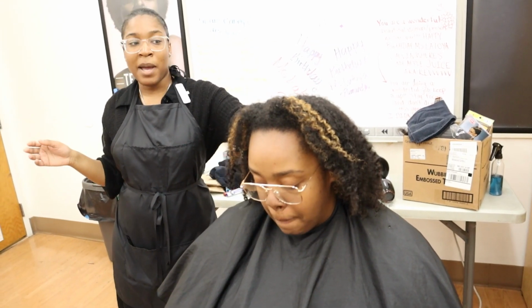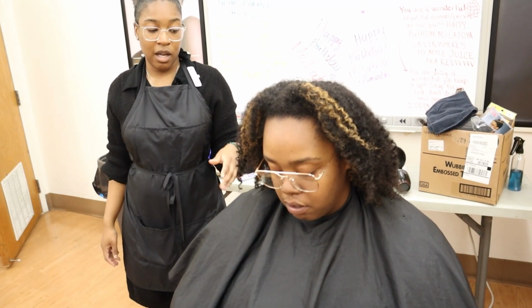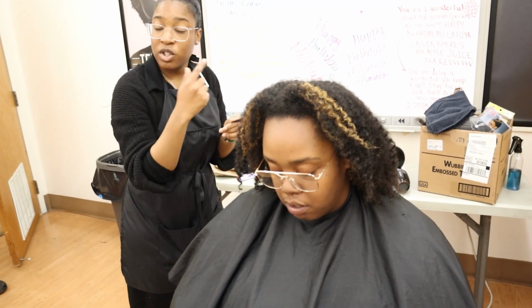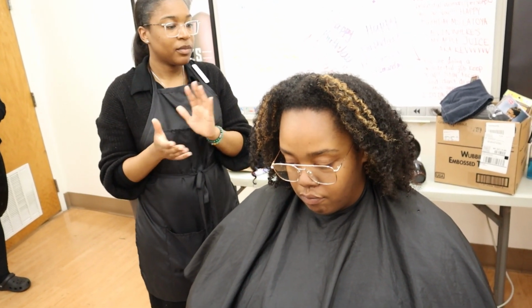But I can show y'all how I master that because I'm going to do that to her hair, how I do mine. And when she takes out her twist, her coil should still be defined enough to look like she just washed and went. So that's what I'm going to show you.